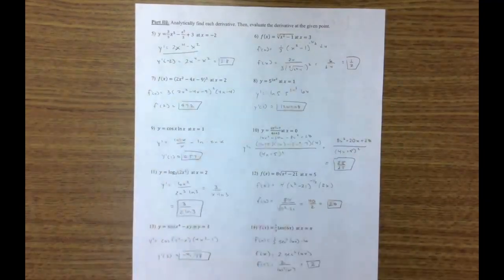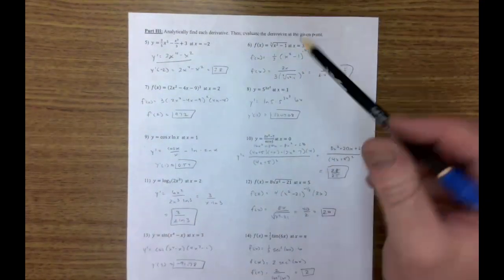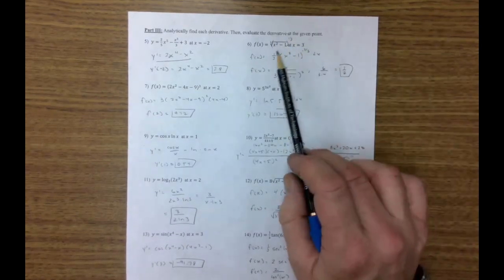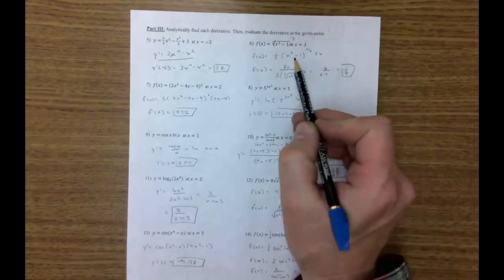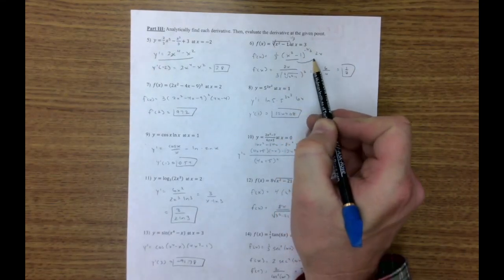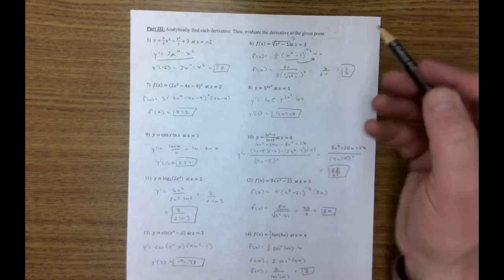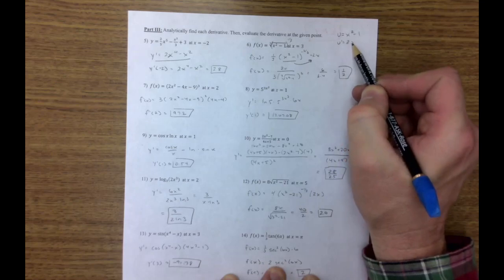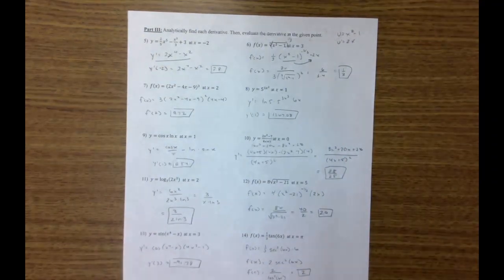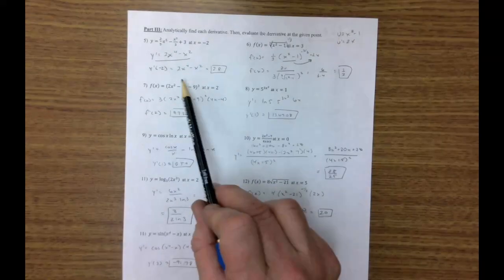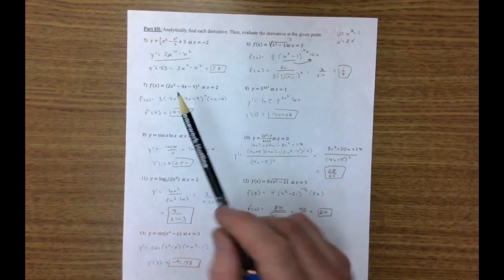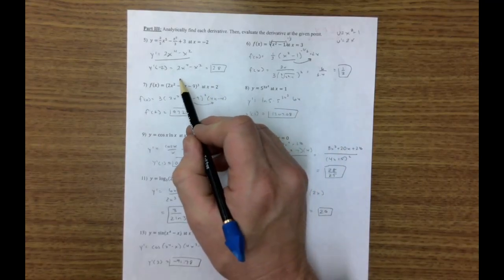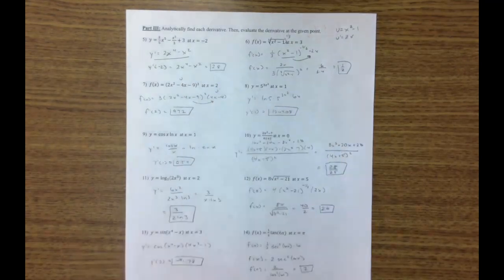Analytically just means use all the derivative rules you know. On this one I'm going to change this to the 1/3 power, multiply the third down, subtract, and since this is a composite function, don't forget to add on the chain rule. You have to let u equal x squared minus 1, so u prime is 2x. On the next one, again, bring down the 3, subtract, leave it alone. Don't forget to do the chain rule. This is u, this inside, and this is u prime.